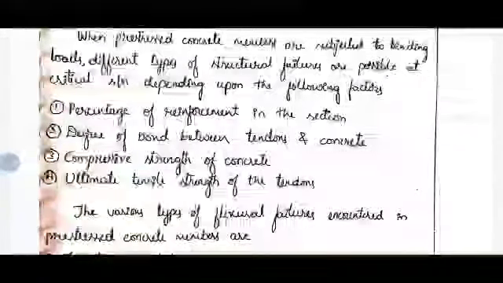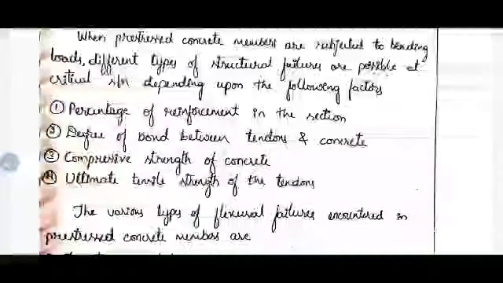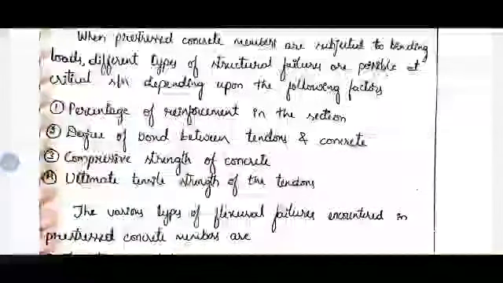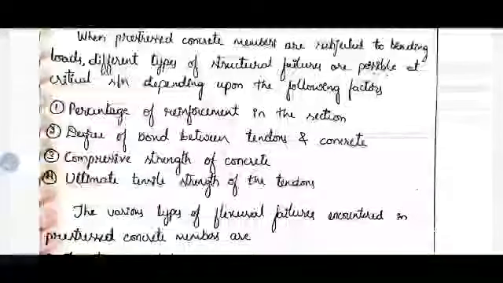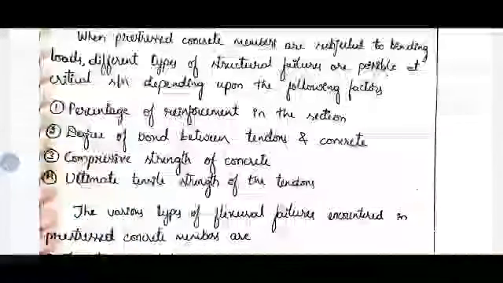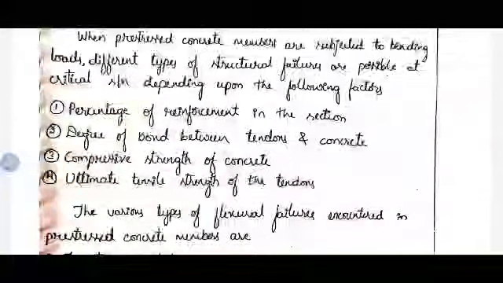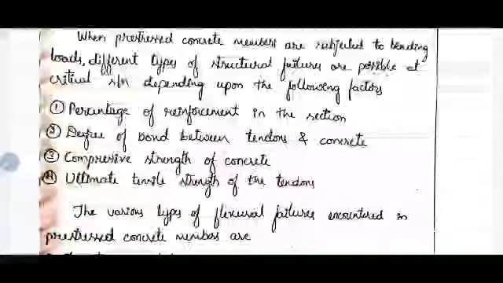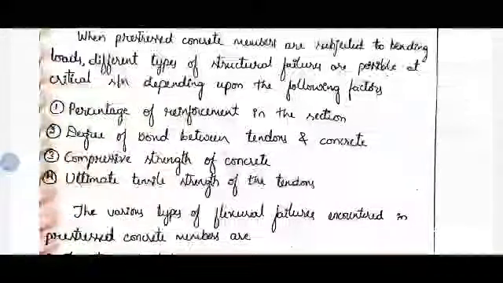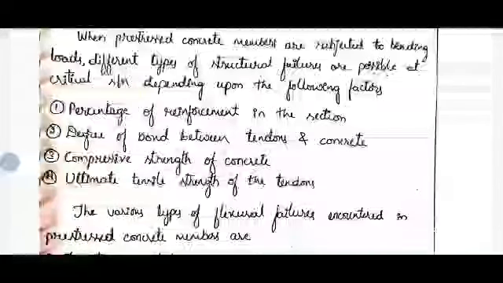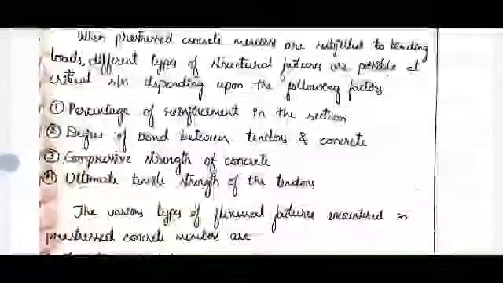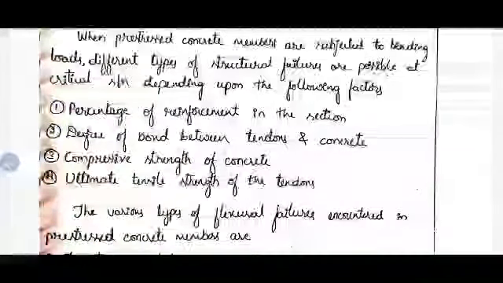Then degree of bond between tendons and concrete. This comes in case of post tensioned beams. So what is the strength of bond between the tendon you have provided and the grouting arrangement you have provided? What is the strength of grout you are using in the post tensioned beam? Those things will depend. Then compressive strength of concrete, or you can say characteristic strength of concrete. Ultimate tensile strength of the tendons: what is the maximum tensile strength of the tendons and what is the pre-stressing force applied on the tendons? These things will affect the flexural strength of the beam.